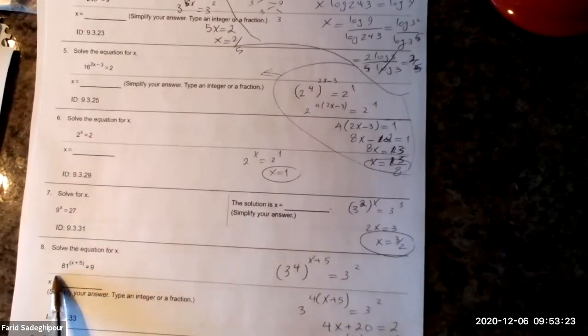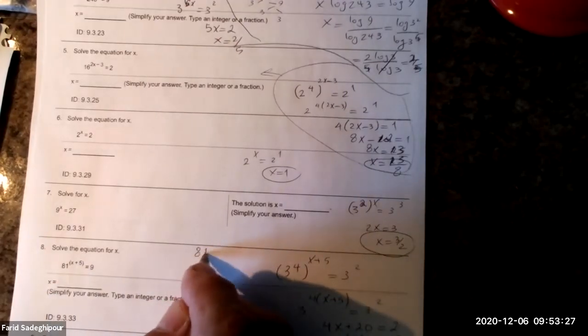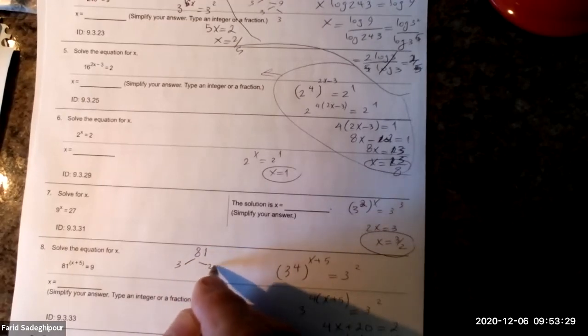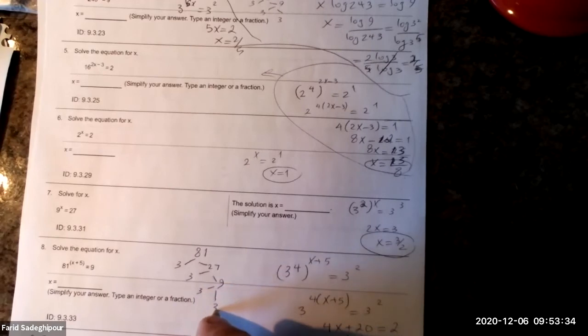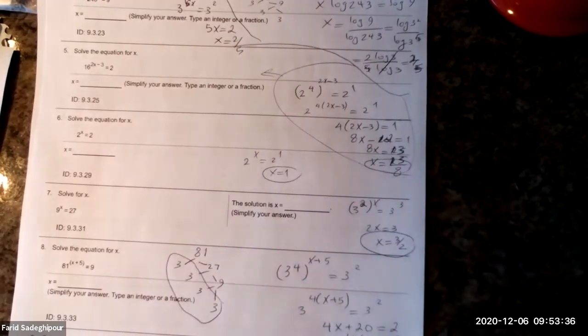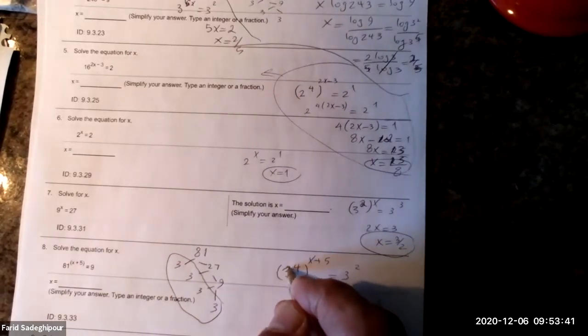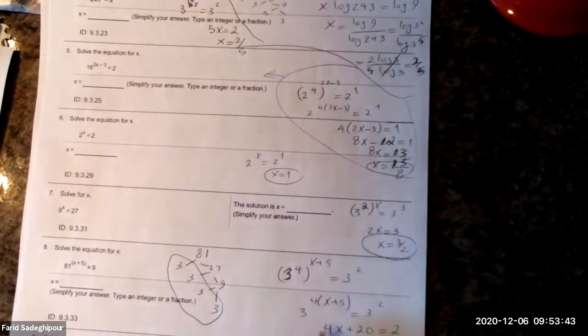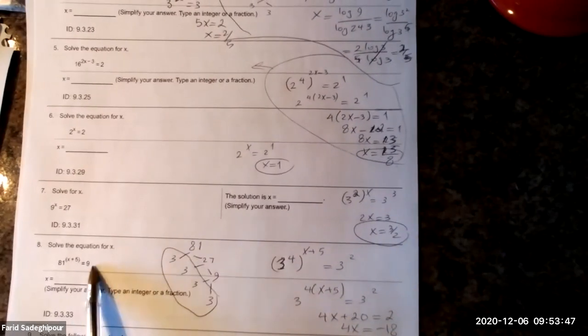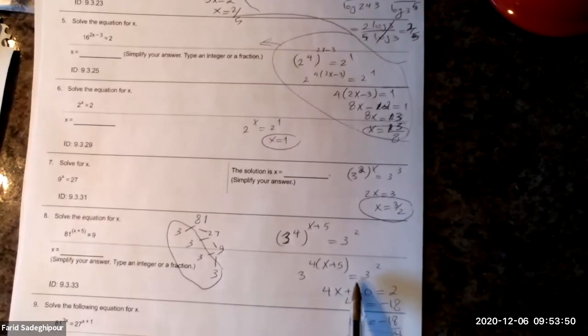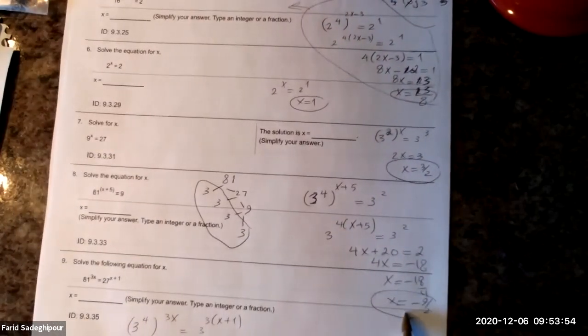Same thing, 81 is 3 to the power of 4, okay? You have more than one exponent, you multiply these two. On that side, 9 is 3 to the power of 2. Bases are equal, then you set these two exponents equal to each other to find your x.